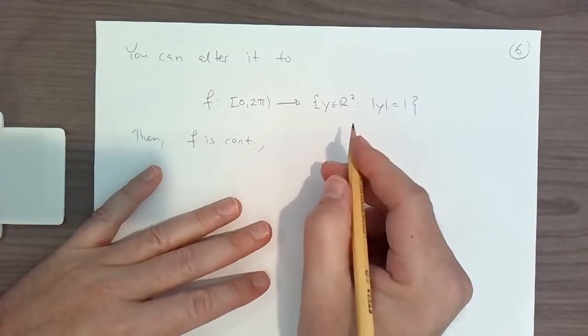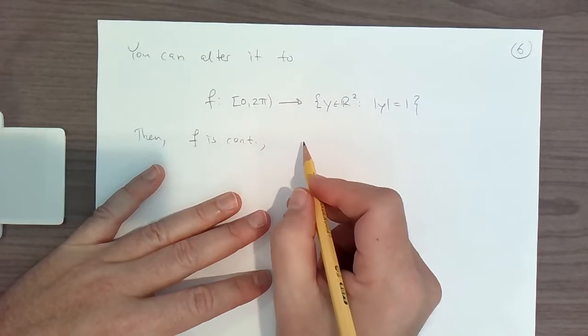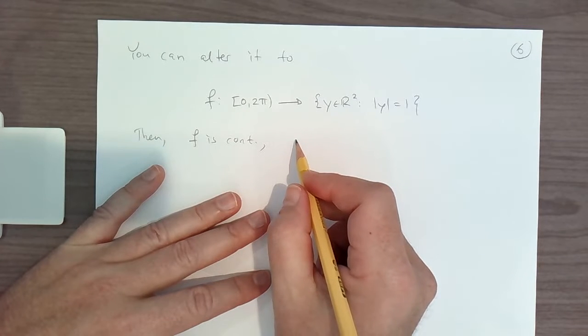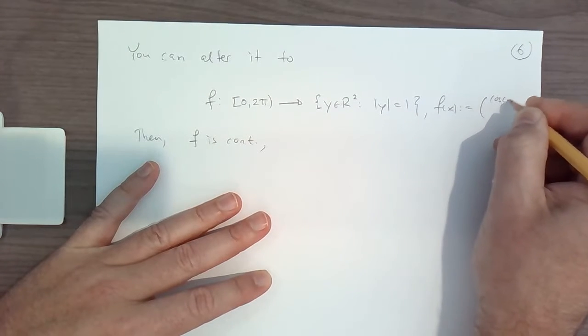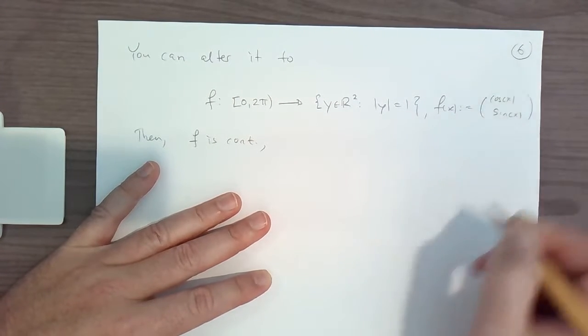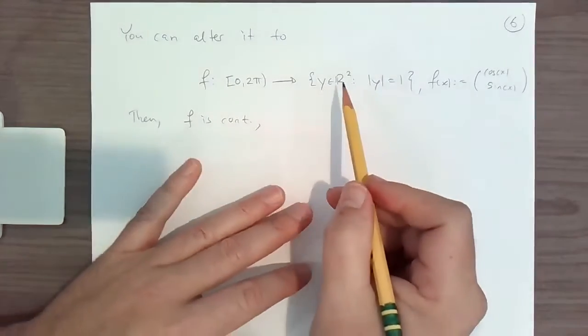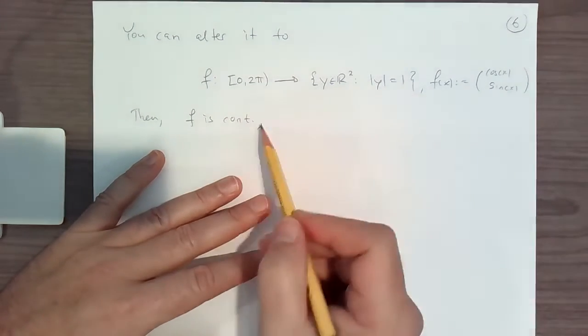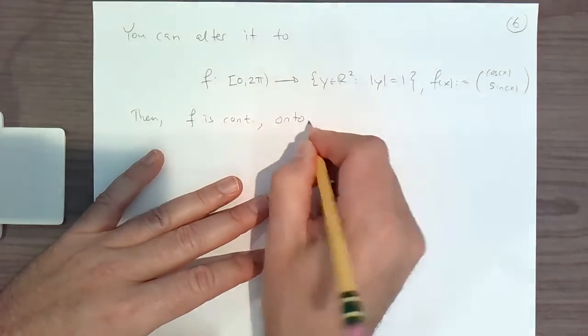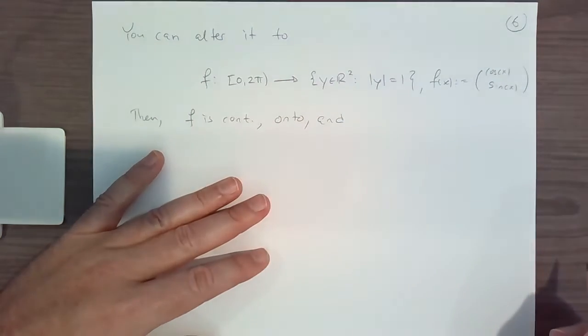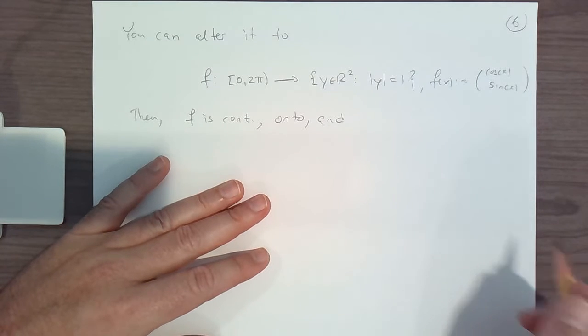Is it onto? The function is the same, f of x is cosine x, sine x. If I change the domain and the codomain around like this, would it be continuous? Yes, because it's cosine and sine. Would it be onto? And would it be 1-to-1?